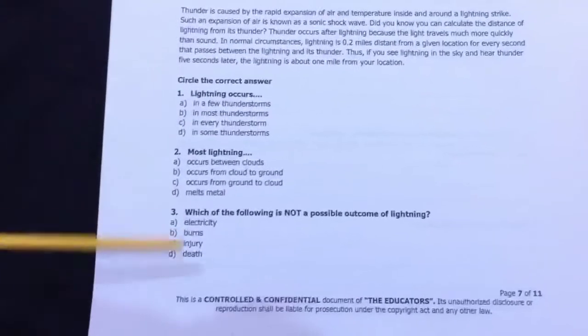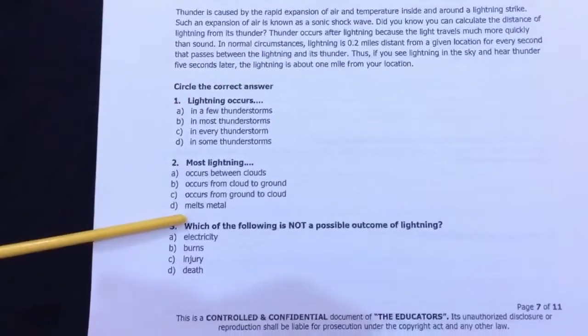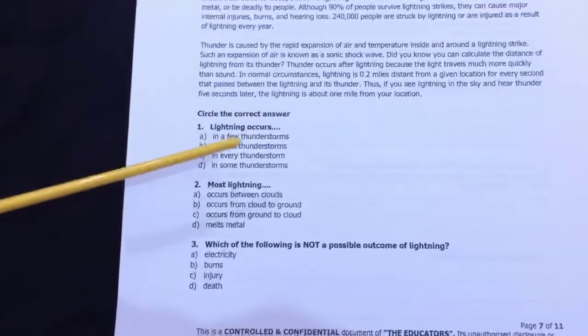Now we will be moving towards the questions. This is your task. You have to attempt all these questions. We will be going through all the questions once. Circle the correct answer. You can find the answers in the paragraphs given above. The first is: lightning occurs... You have to see how often lightning occurs. Does it occur in a few thunderstorms, in most thunderstorms, in every thunderstorm, or in some thunderstorms? You have to find out the answer.